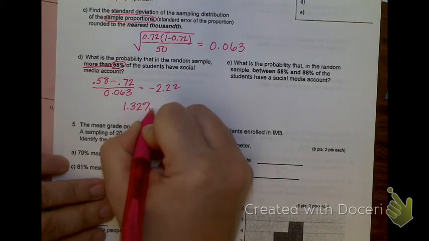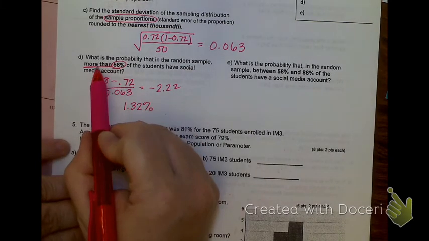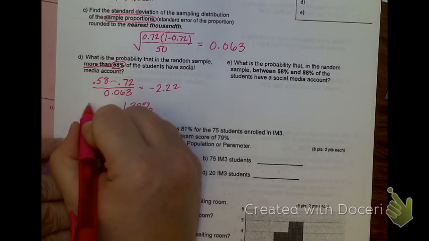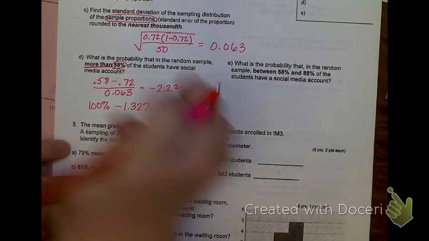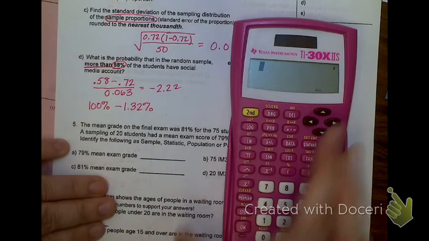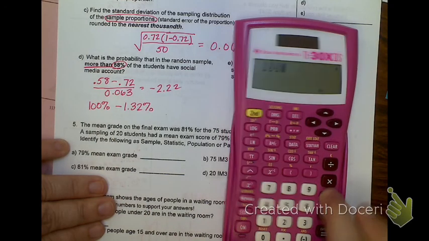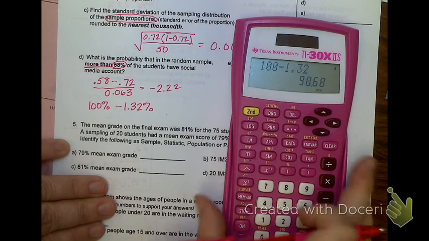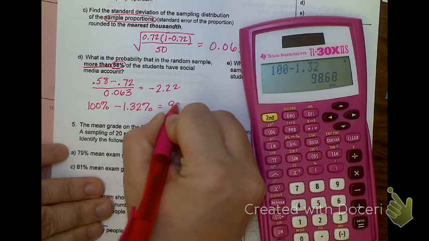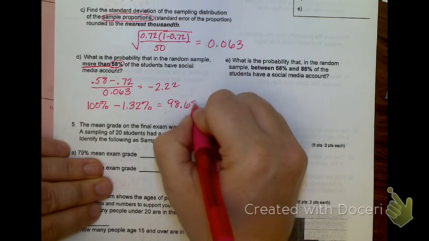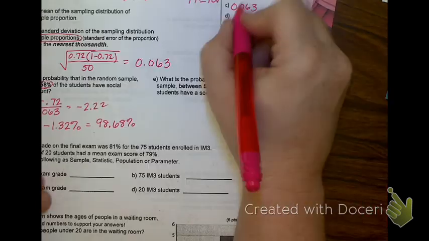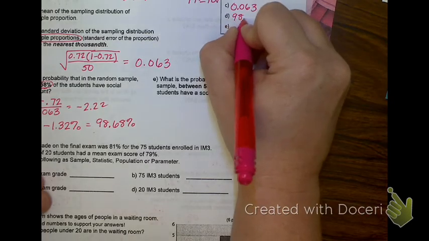Now that would be my answer if they were asking for less than 58%. Since they're not asking for less than, they're asking for more than, I have to subtract it from 100%. So 100 minus 1.32 is 98.68%. That's what I get for D, 98.68%.